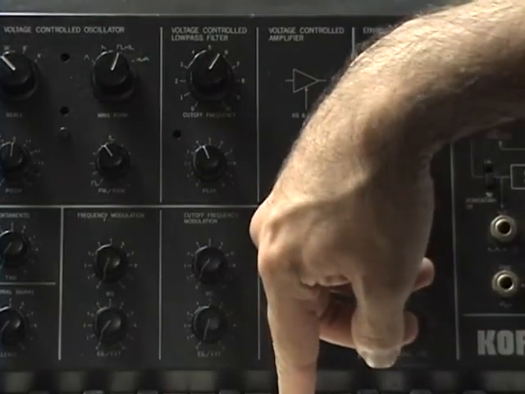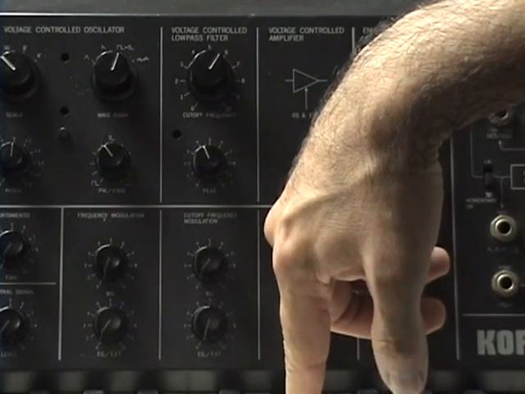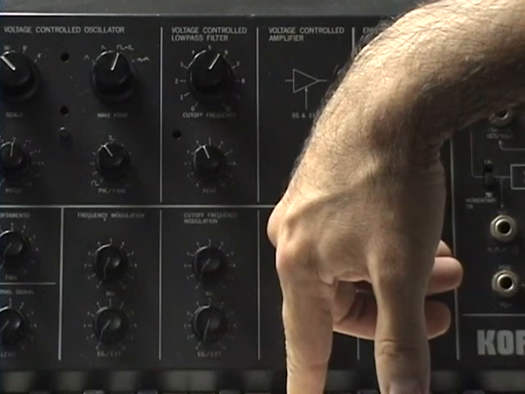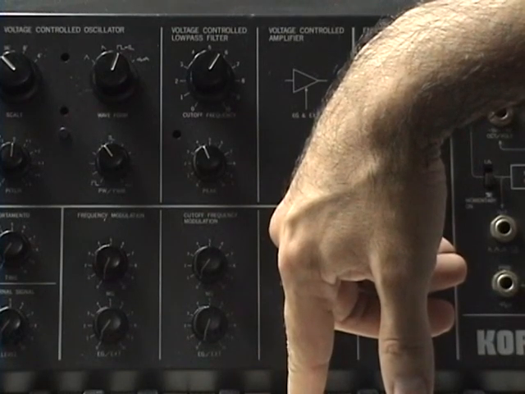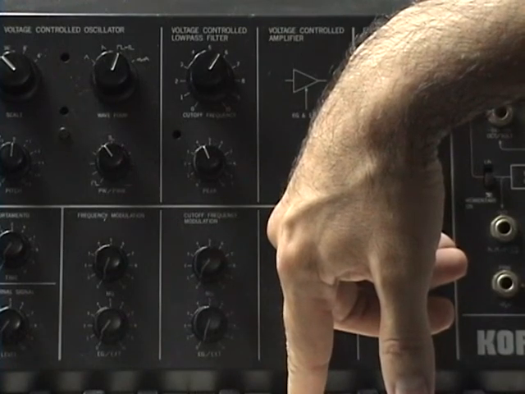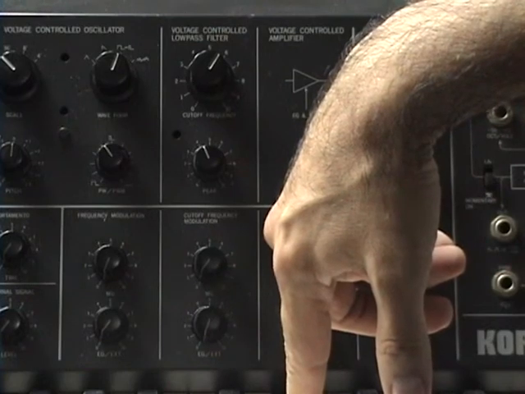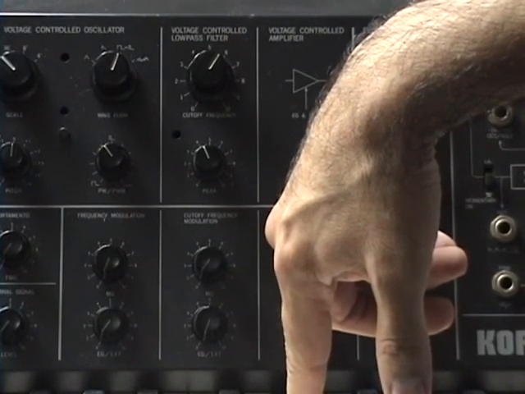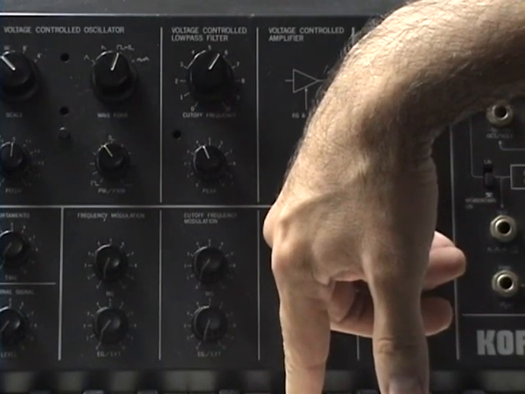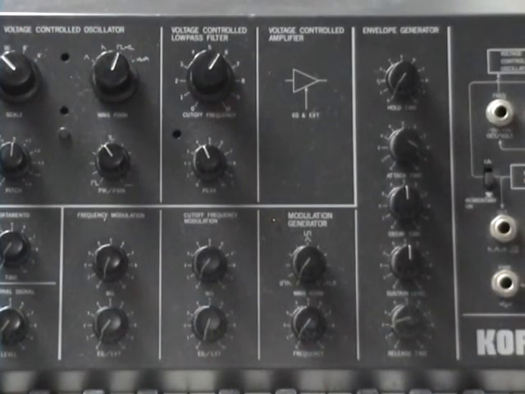Key on, almost nothing at first. You hear this is a slow attack time, still building to the maximum, not yet there. Now you just heard that decay, so it took a while to get to the maximum, fairly quick decay. Now it's at the sustain level. I'm still holding down the key. I'm going to release it. Goes out almost instantaneously.